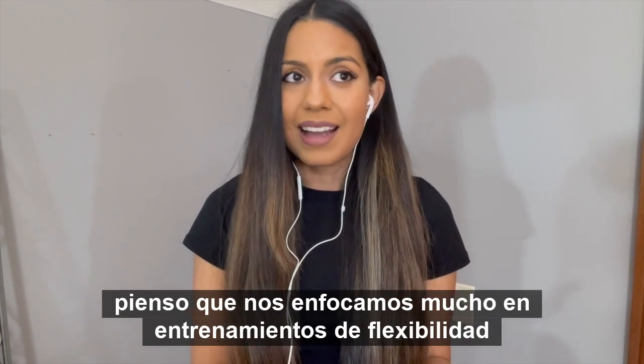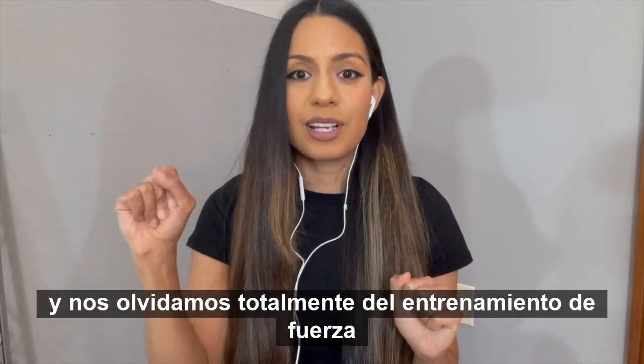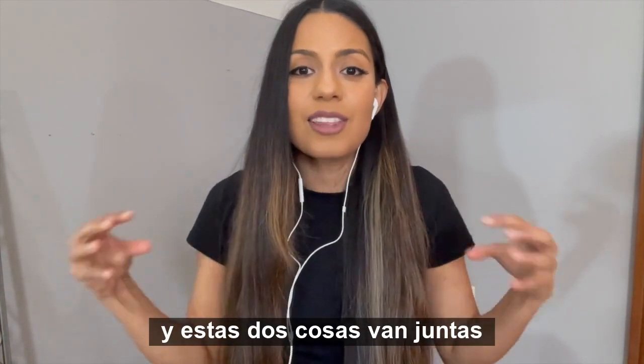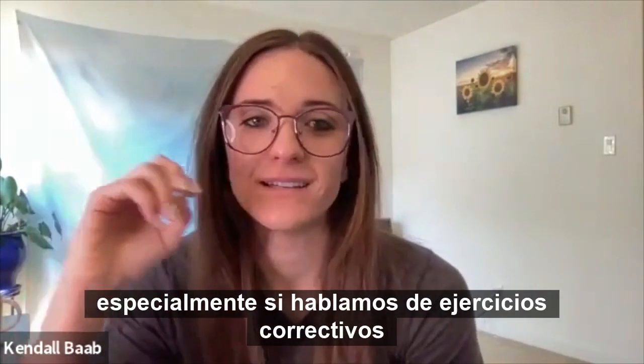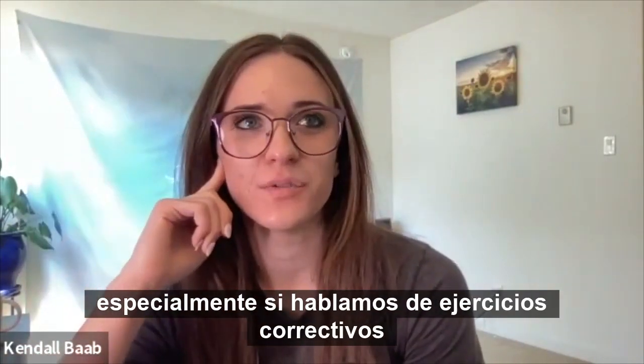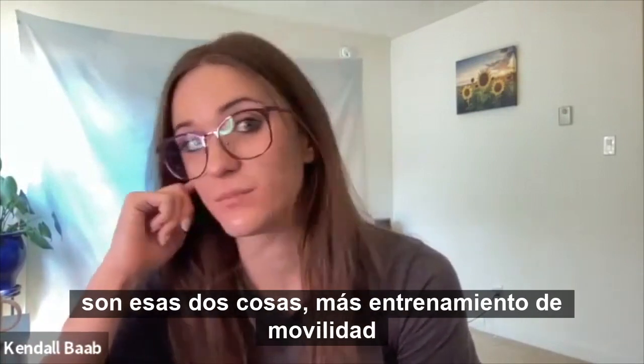And with this being said, I feel like I have to say that I'm not against extreme mobility when achieved safely. I think that a lot of times we focus on flexibility training and we totally forget strength training. And these two things go together. I totally agree. They should go hand in hand. And especially when it comes to corrective exercise too, it's both of those things plus mobility training.